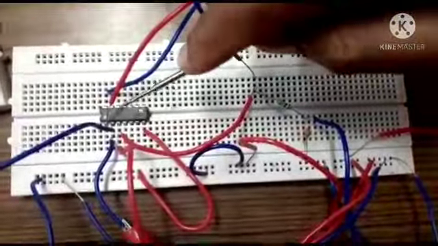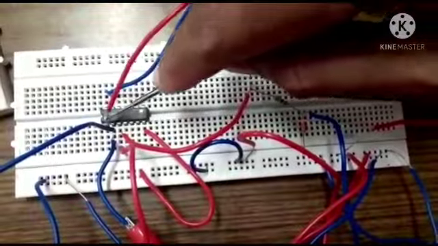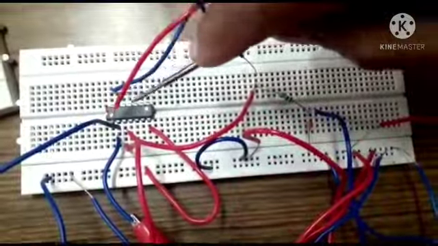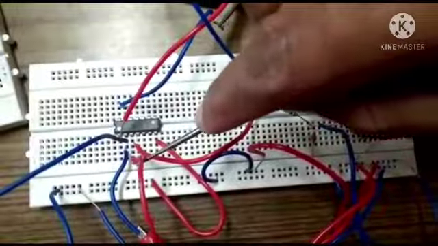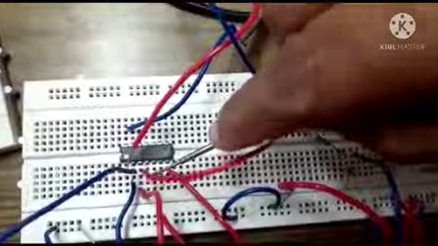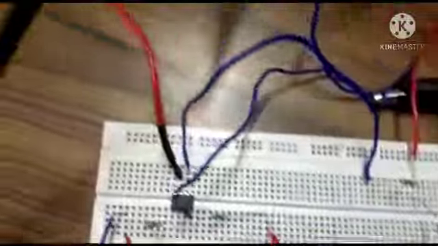Now we are going to check the output at the product modulator. For the product modulator, we are giving two inputs. One is the regulated voltage and another one is the pulse signal. So we are checking the output, that is the delta modulated signal, at the third pin. We can observe this in the CRO. This is the pulse signal. This one is the delta modulated signal.